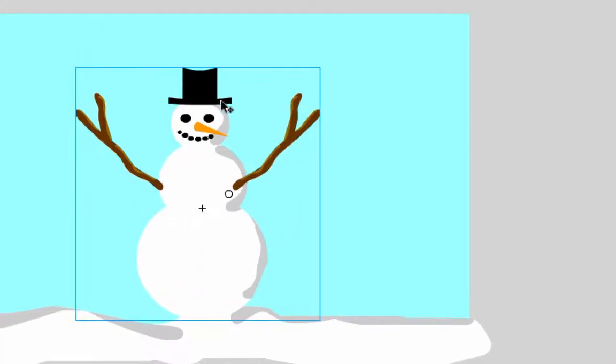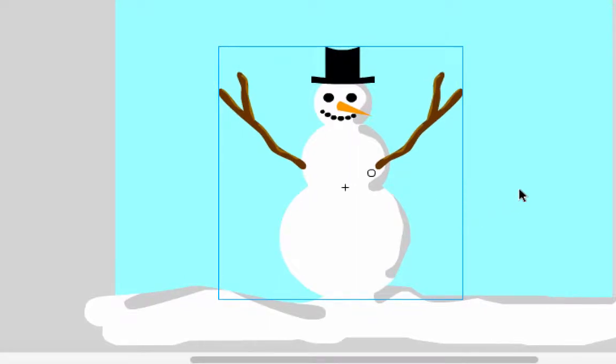And everything is being done inside a movie clip too, which makes it a little more complicated. So nothing's being done out here. We just have our Snowman. So everything's going to be kind of pre-made, embedded inside clips.